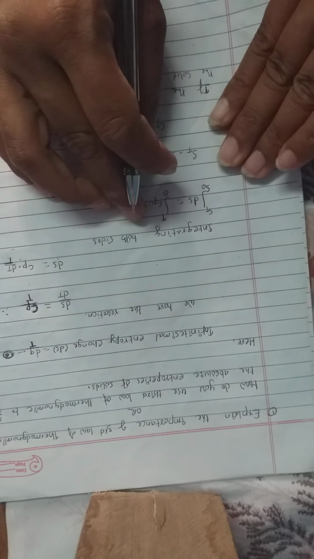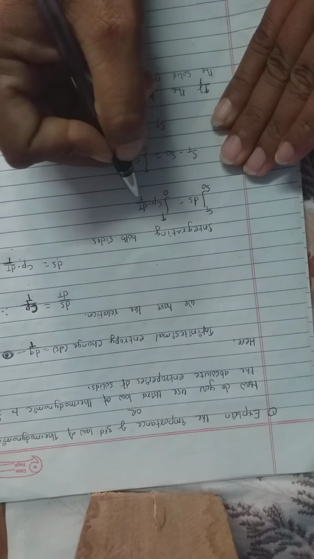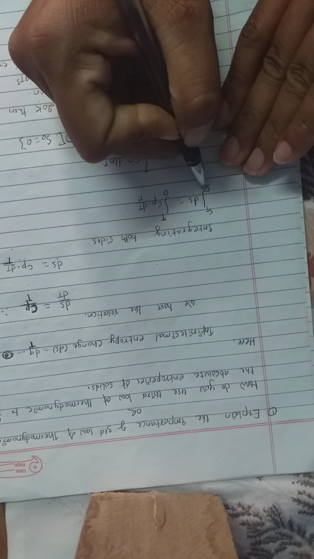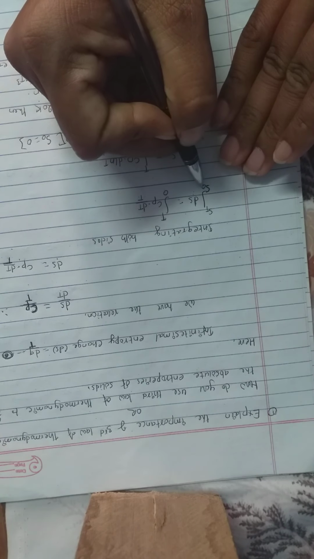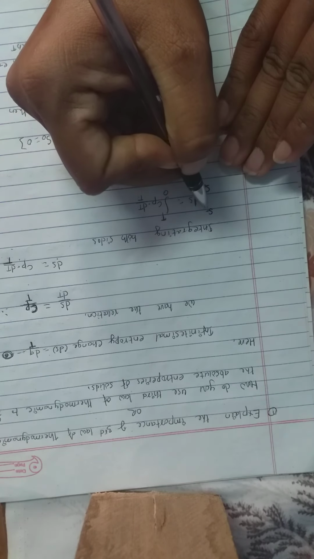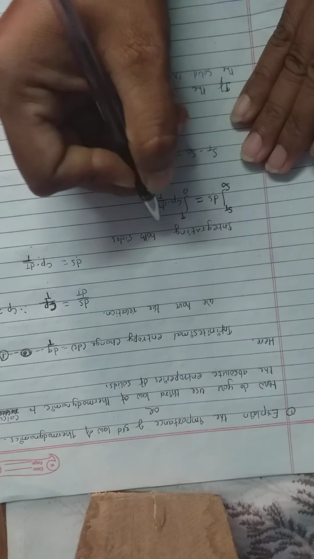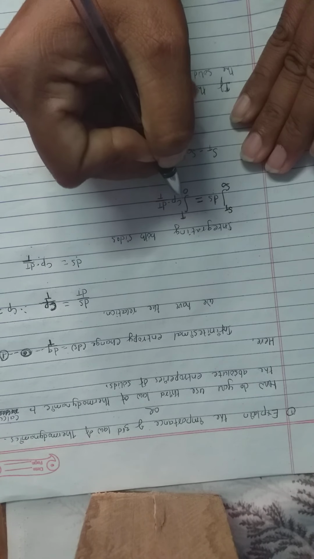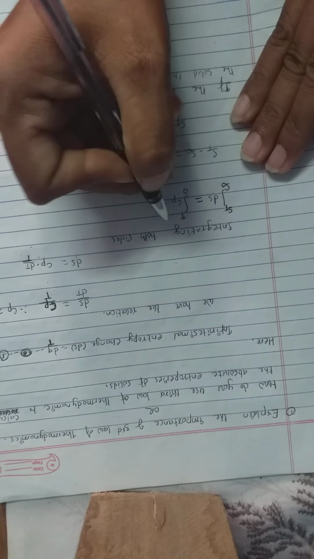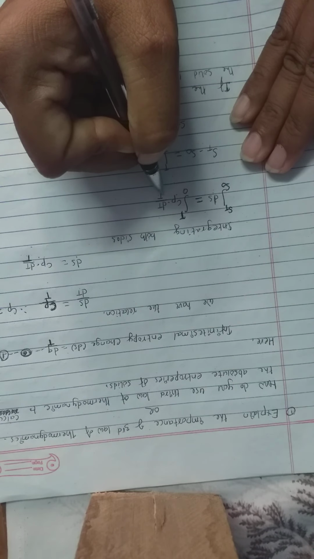Now integrating on both sides, we get dS is equal to Cp dT by T. On the dS side, we integrate from the lower limit S0, the initial, to the final St. On the right hand side, we take the initial temperature as 0, and the final temperature as T.